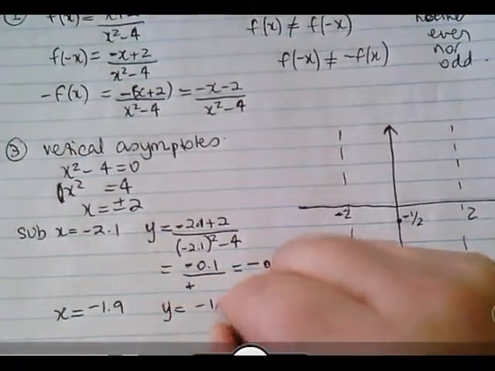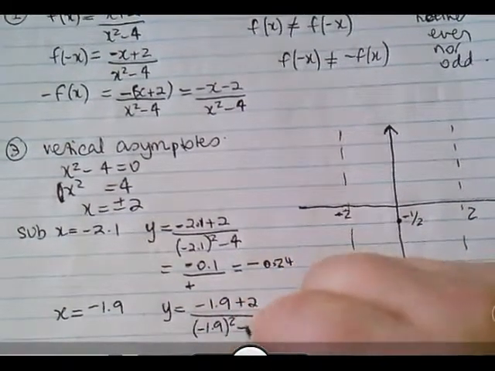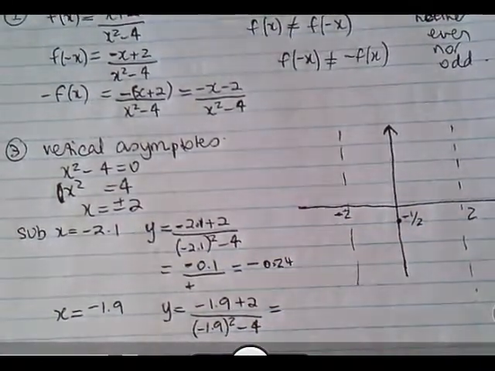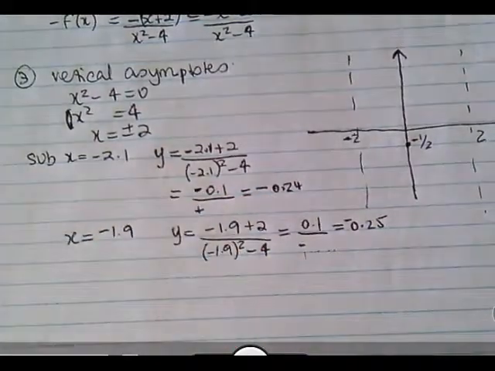y is negative 1.9 plus 2 over negative 1.9 squared minus 4. What did we get for that? They're not the big values that we're expecting. You know how normally we'll get 14, negative 10? We're not getting that. And the two values are very similar to each other.